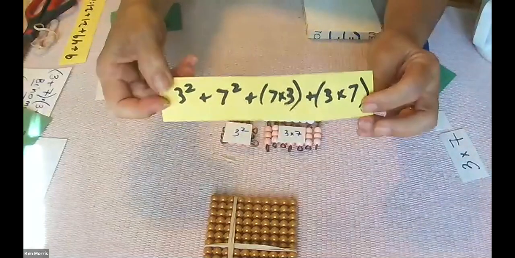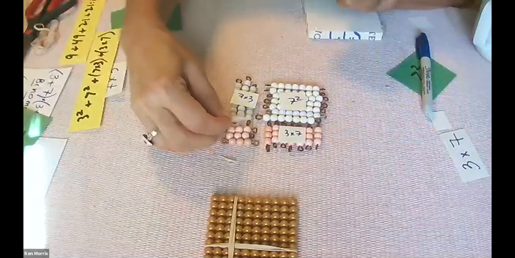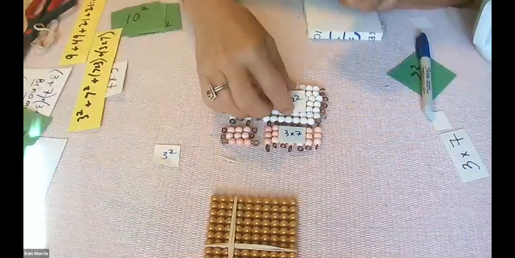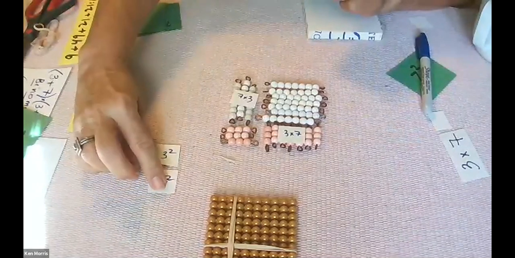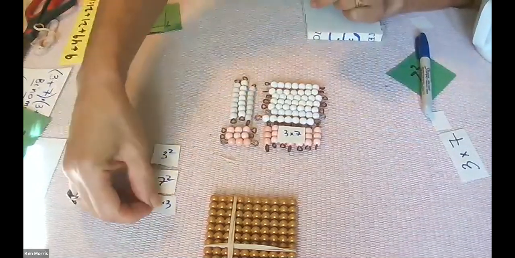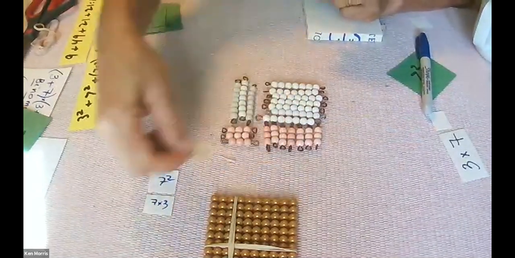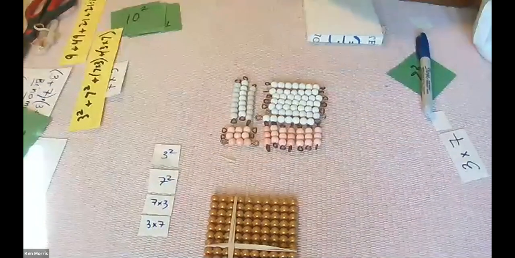Okay, so here's my label. Actually, I just want to do this a little differently just to show you. So I'm going to take my 3 squared. I'm going to add it to 7 squared. I'm going to add that to 7 times 3. And I'm going to add that to 3 times 7.